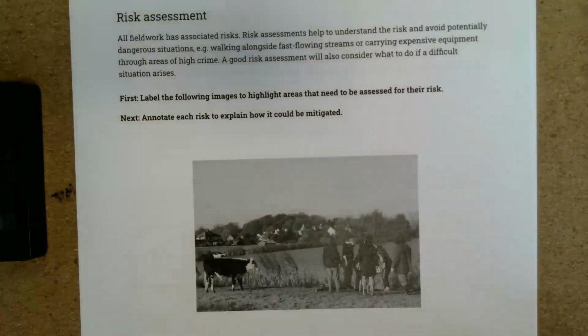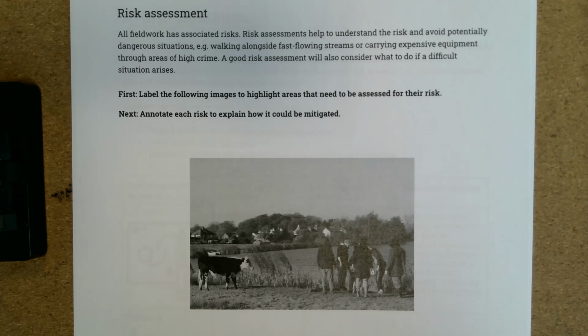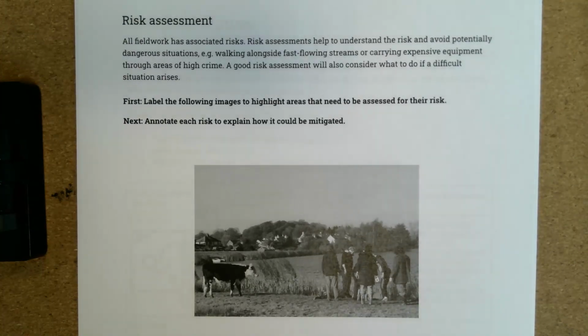We'll now move on to have a look at risk assessment as part of your fieldwork. A typical task for risk assessment would involve annotating an image, so we will shortly model that. But firstly, let's consider the purpose of risk assessment. All fieldwork has associated risks. Risk assessments help us understand that risk and avoid potentially dangerous situations. For example, walking alongside fast-flowing streams or carrying expensive equipment through areas of high crime. A good risk assessment will also consider what to do if a difficult situation arises.